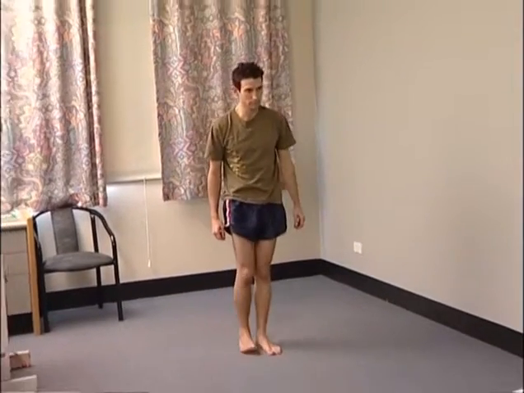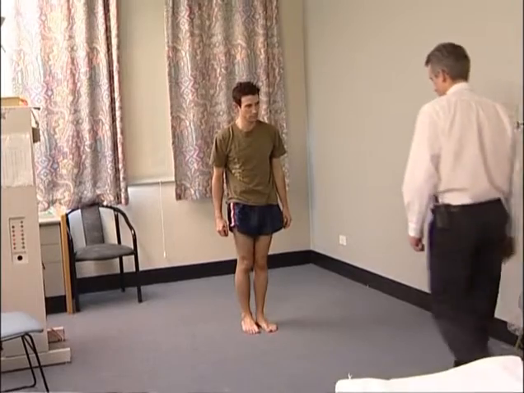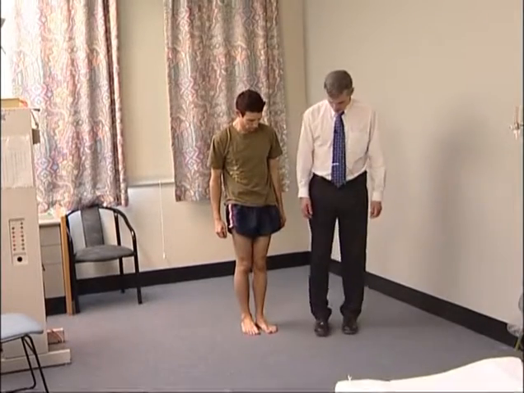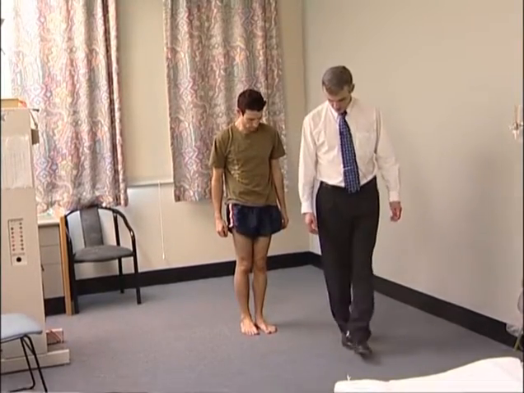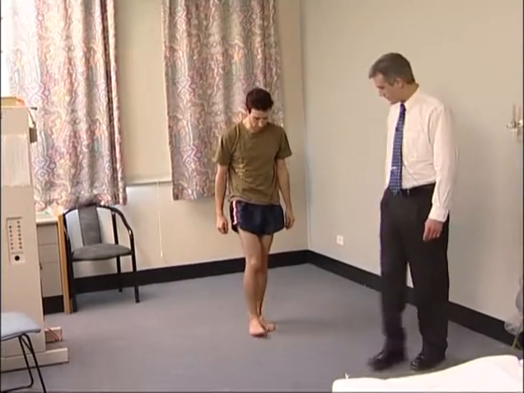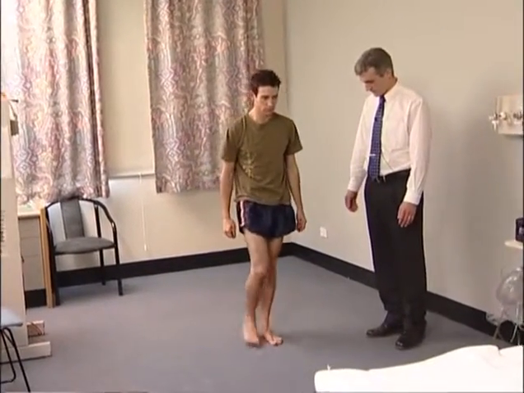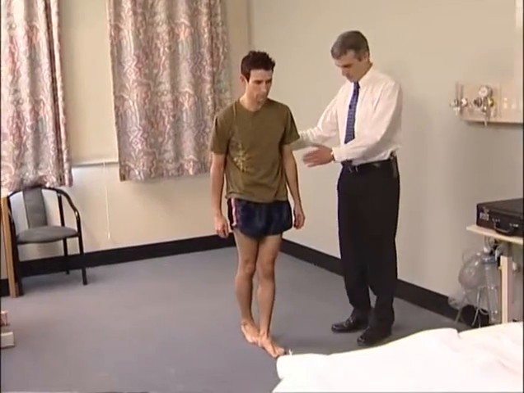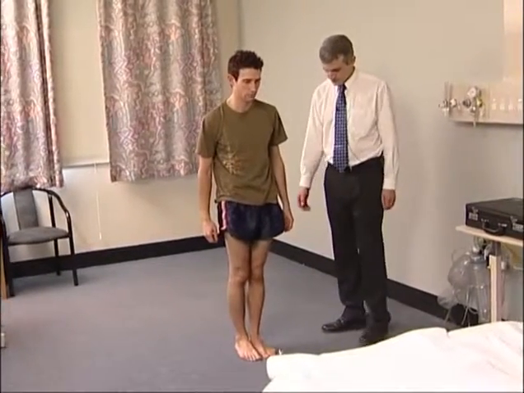Okay, stop there. What I'd like you to do now is to walk heel to toe. Heel to toe walking is a test of cerebellar function. Look for unsteadiness and any leaning to one side. Is the gait typical of any particular abnormality?